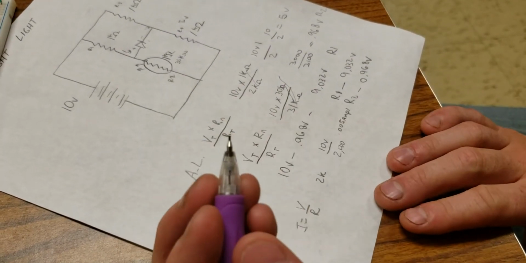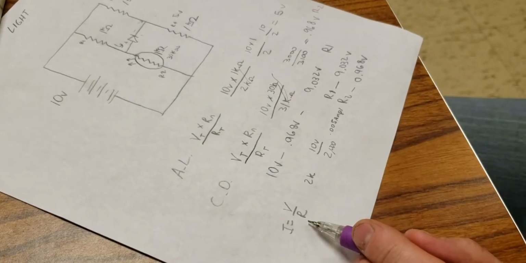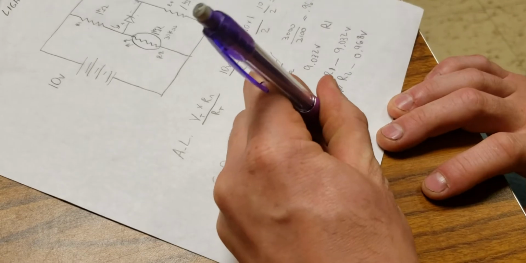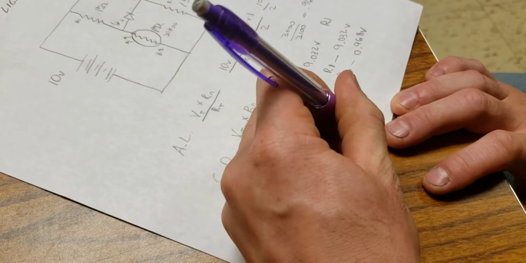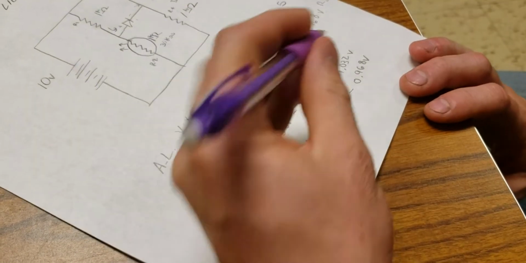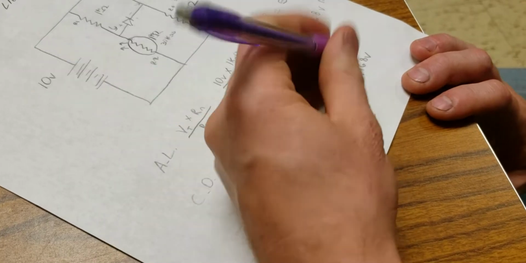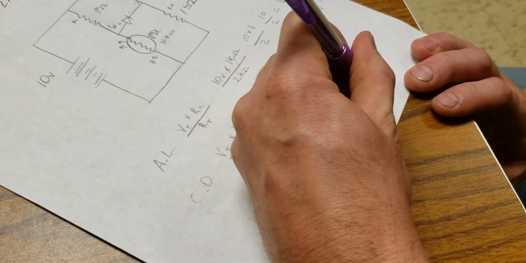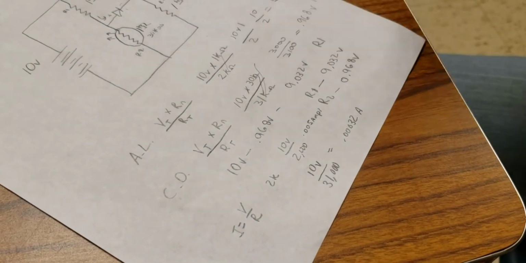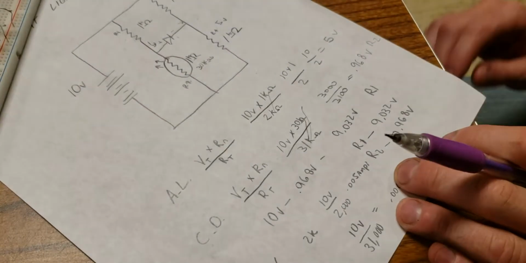Now with complete darkness, once again we go back to our equation, and it's going to be 10 volts over 31,000 ohms equals 0.00032 amps, and that's going to be the amps during the complete darkness with all the resistance. So that should kind of sum it up.